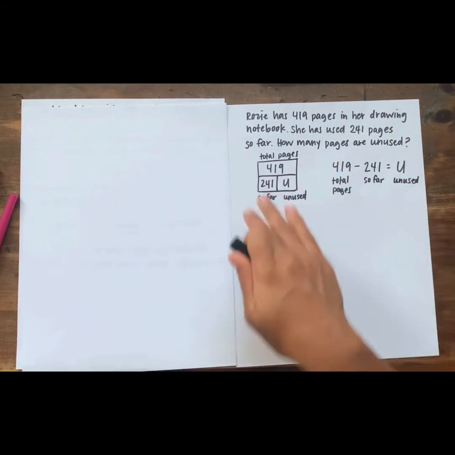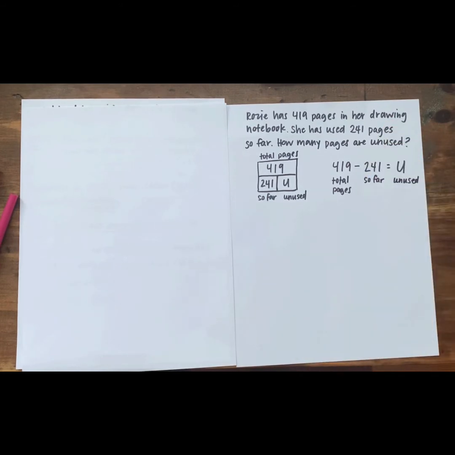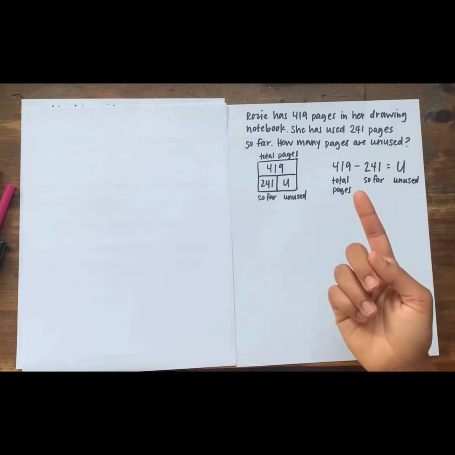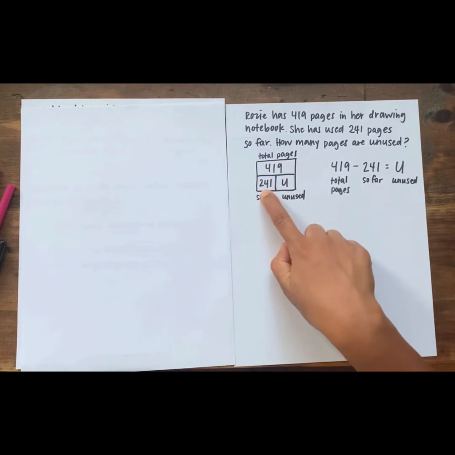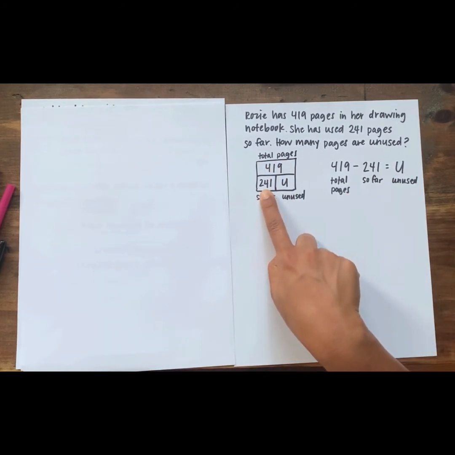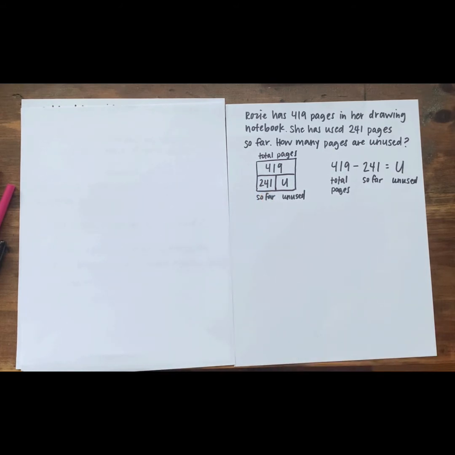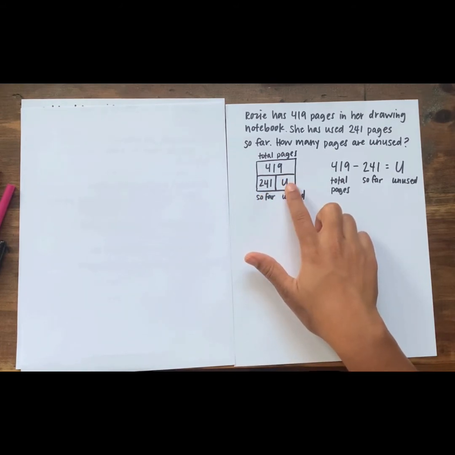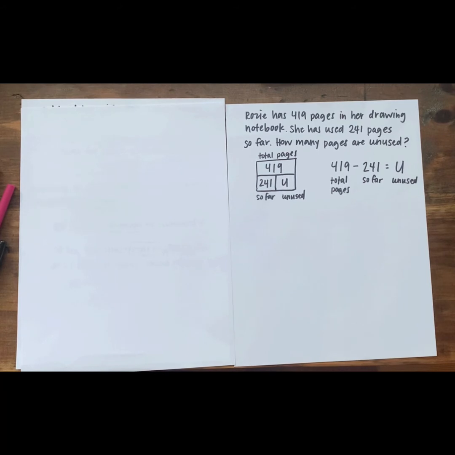Why did subtraction make sense here to represent the story and solve? Go ahead and say it out loud. That's right. Subtraction makes sense because we know the total and we know one of the parts. If we take away the part we know from the total, we can figure out that missing part. Now let's move on to your solving steps. How did you solve 419 minus 241?